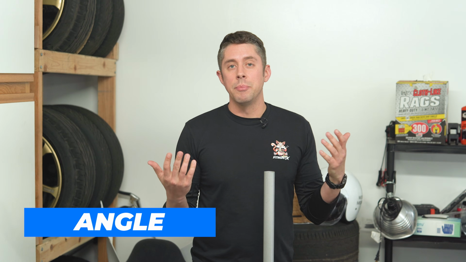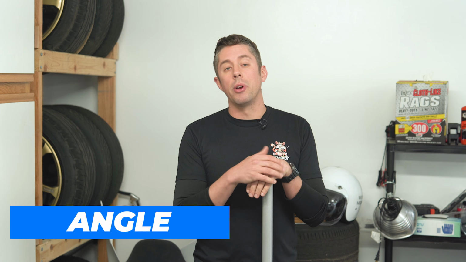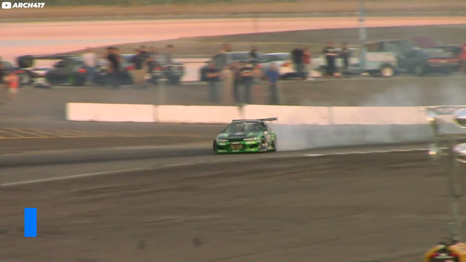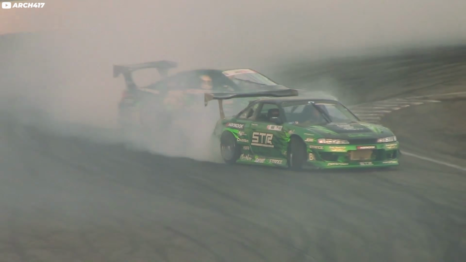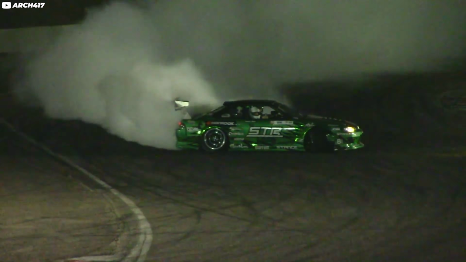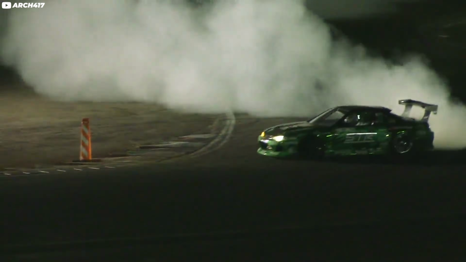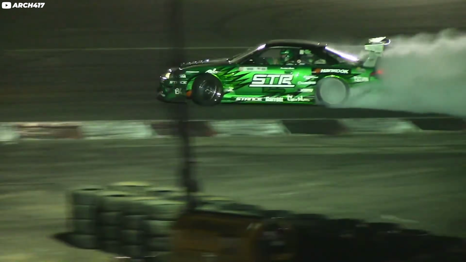Angle. What in the world does angle mean? I've probably said it a few times in this video, but what angle means when it comes to the car is how much angle you have in the turn. So essentially how sideways are you going through that turn? More sideways, more angle. Less sideways, less angle.